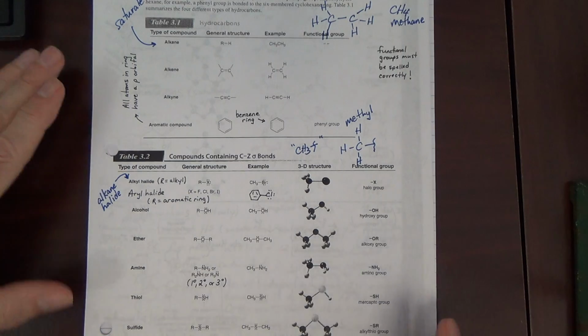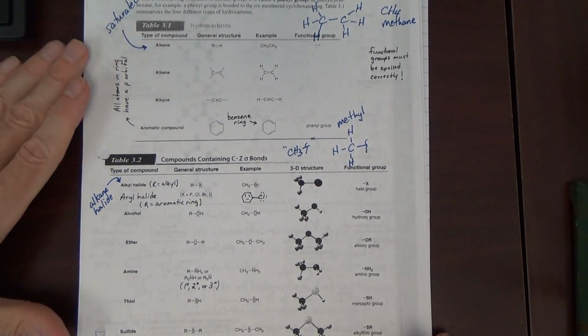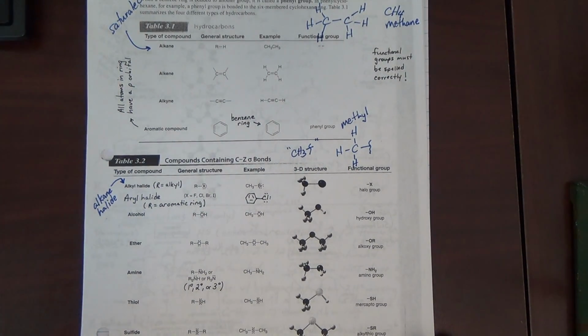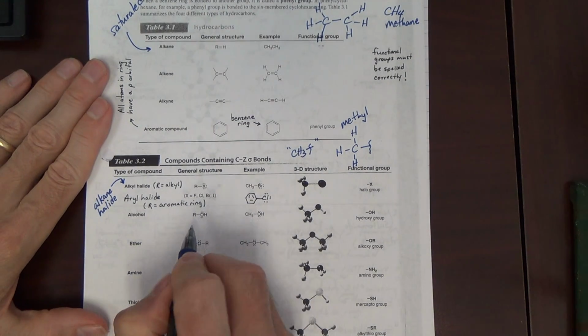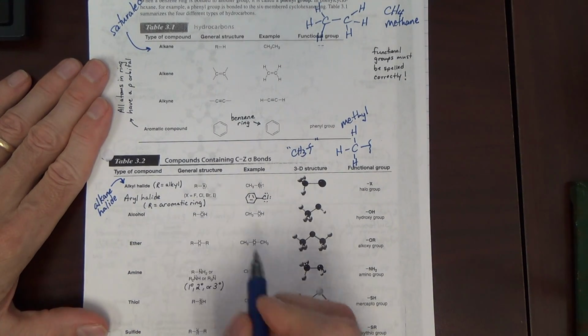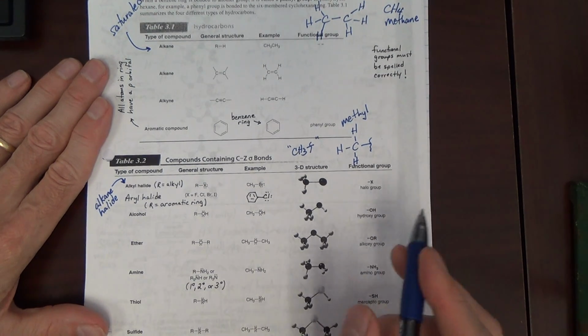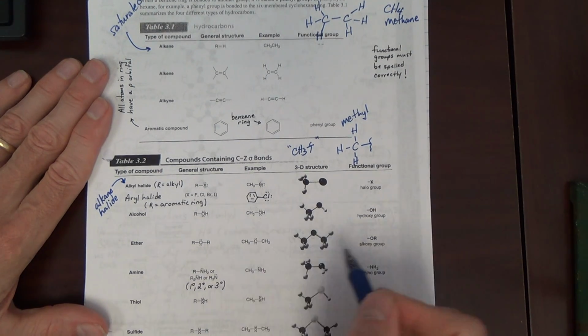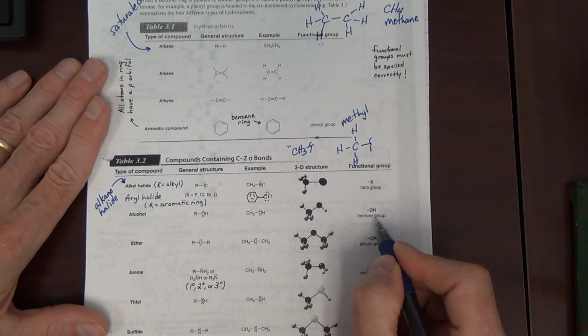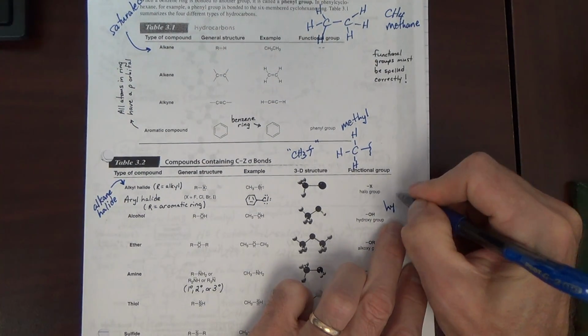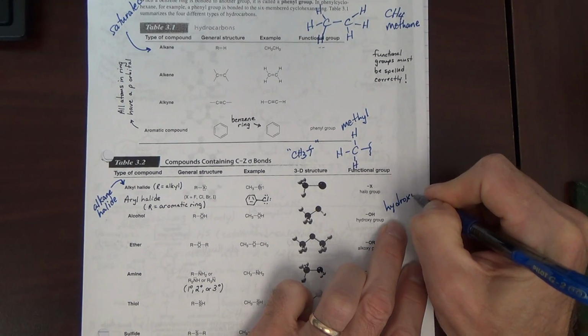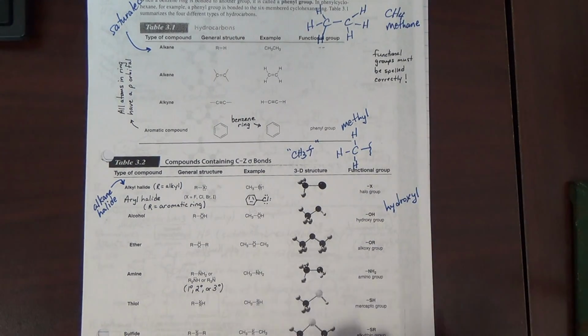Next compound is an alcohol. The alcohol has an alkyl group and then the OH group, like the methyl OH. The OH group is also known as a hydroxy group or hydroxyl, with an L on the end.